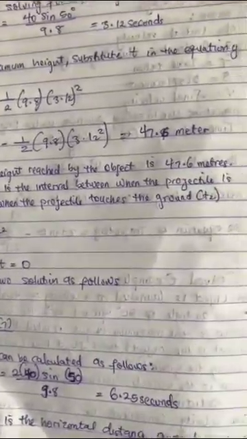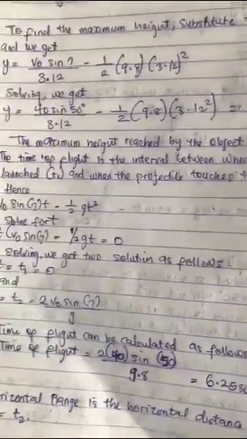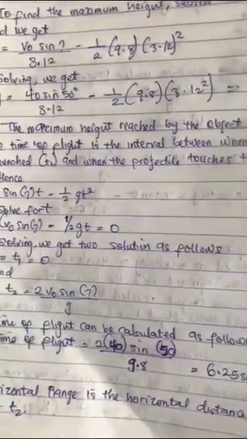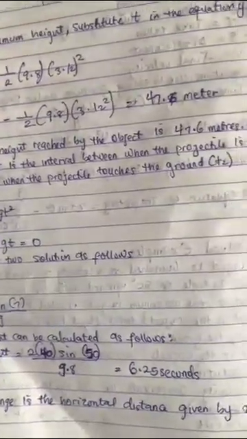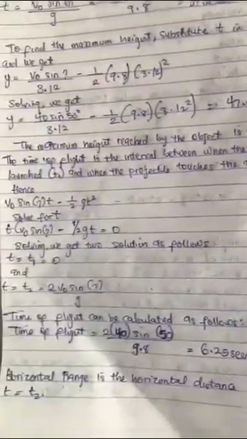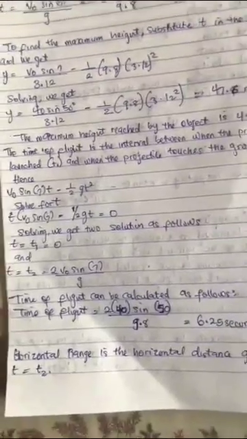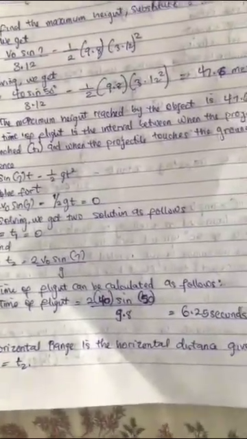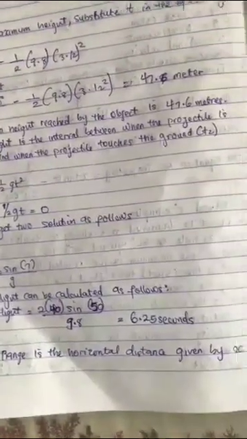You can see for the time taken, which is 2u sine theta over g, we solved it. Horizontal range is the horizontal distance given by x at t equals T. We have our range there, x equals u cos theta times T.